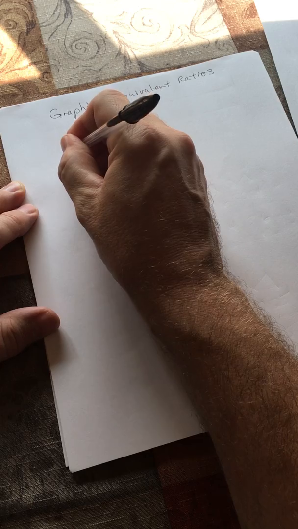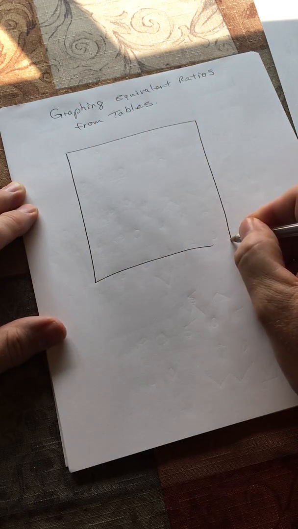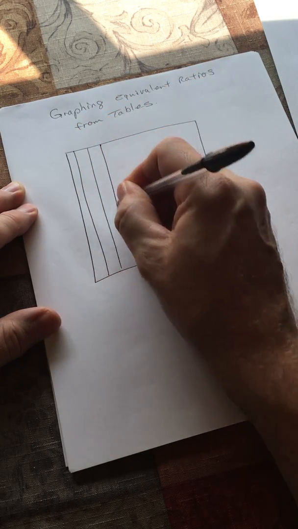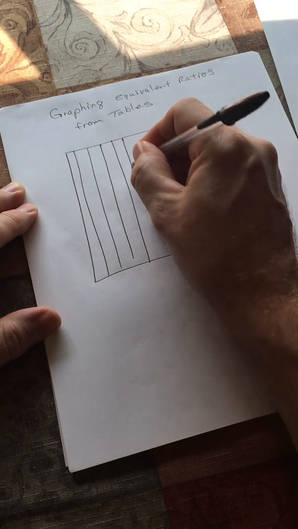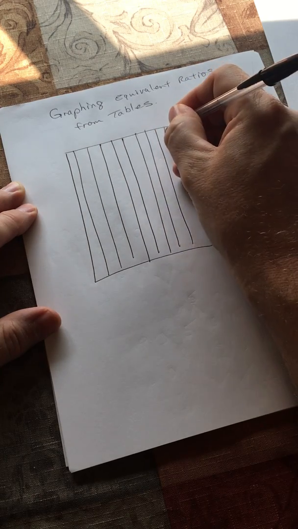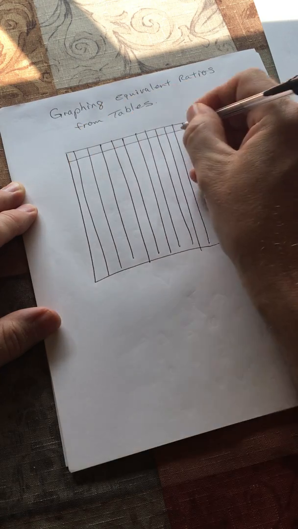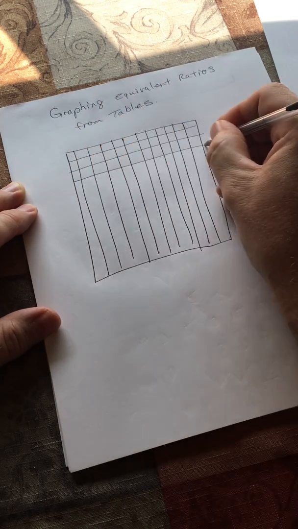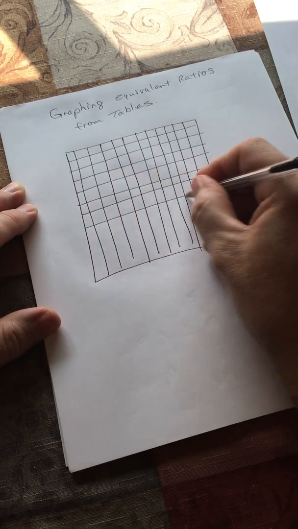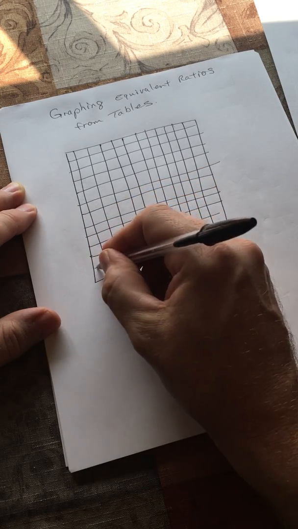Okay, and now a table is going to look like this. It's going to have a bunch of lines like this. And I apologize for my messiness. Didn't take the time to get us a nice straight line table with rulers. Nice even ones. And then it's going to have lines going across. Basically, it's like graph paper. Okay?